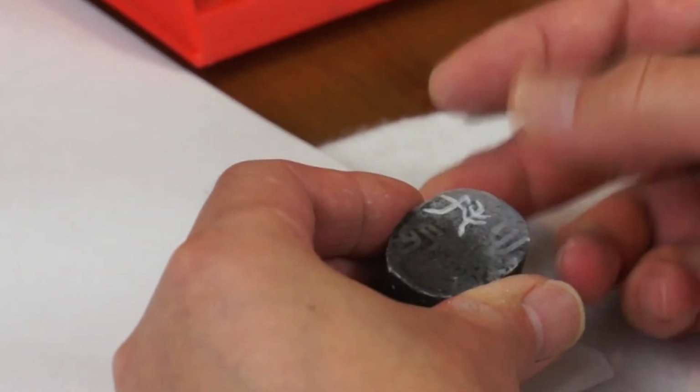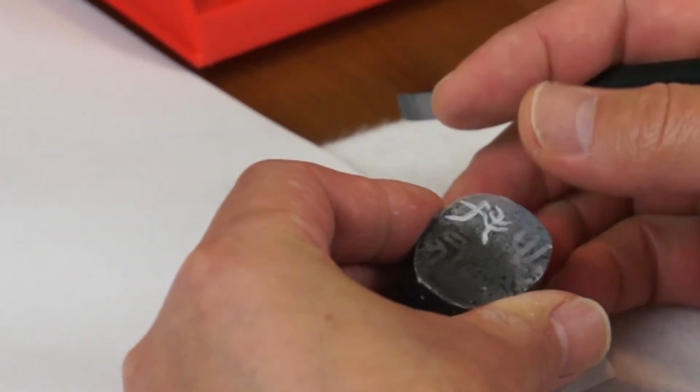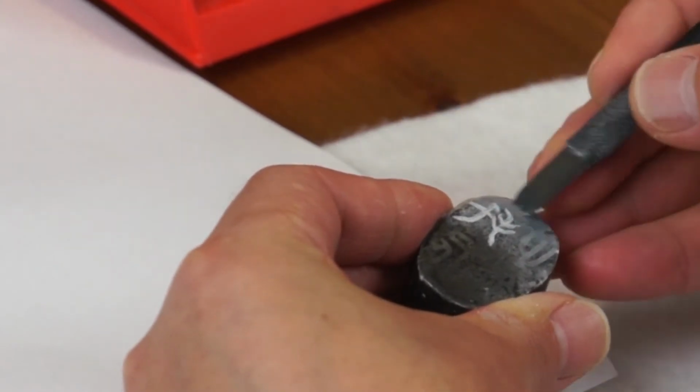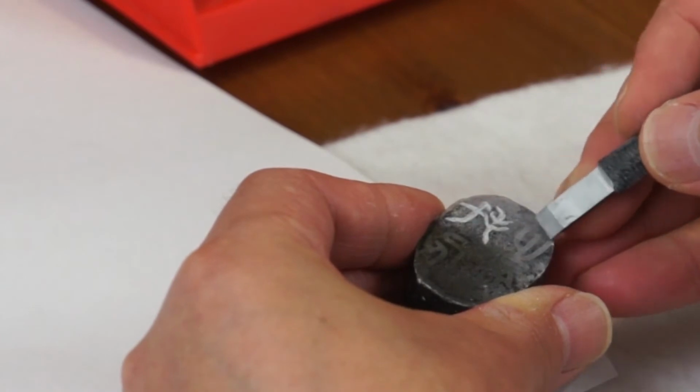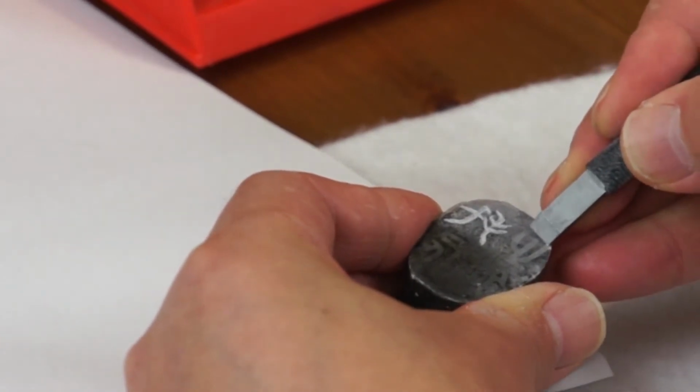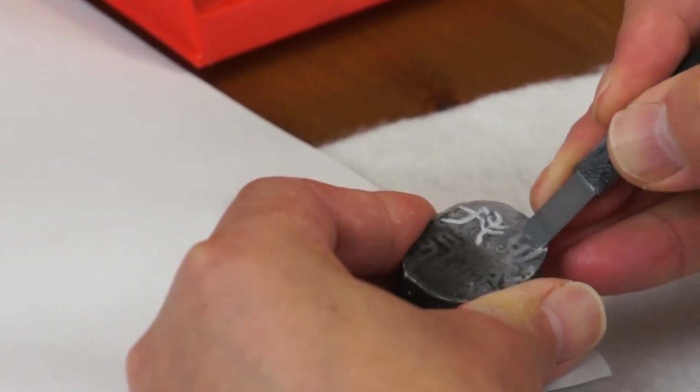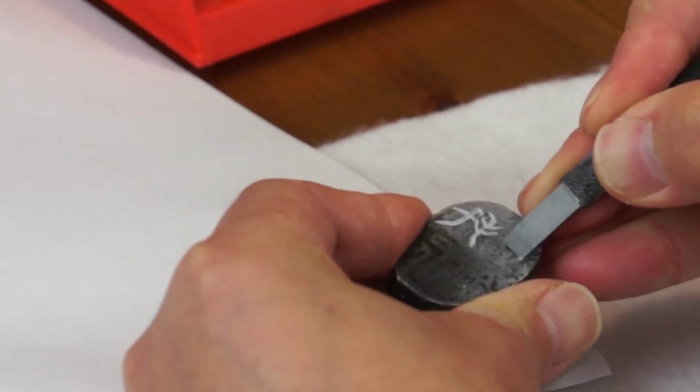You don't have to follow the order of the writing, you can do it whichever convenient order is. And then we do this character 之 or off.